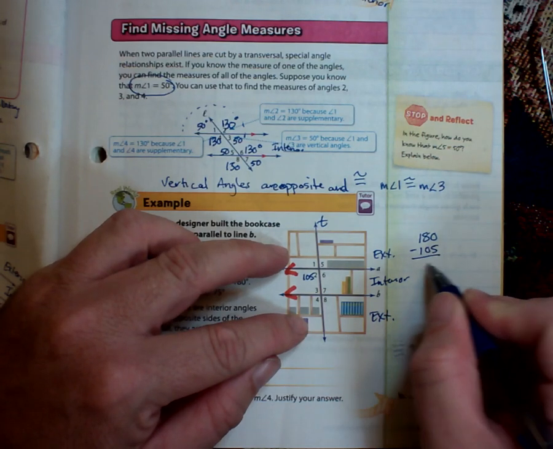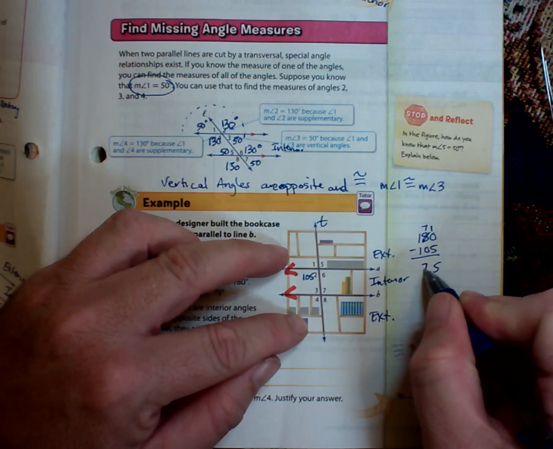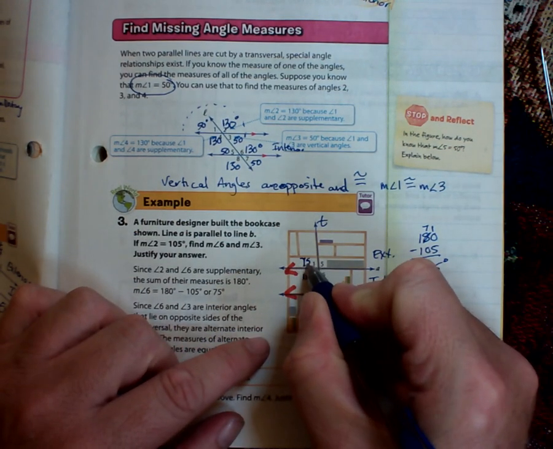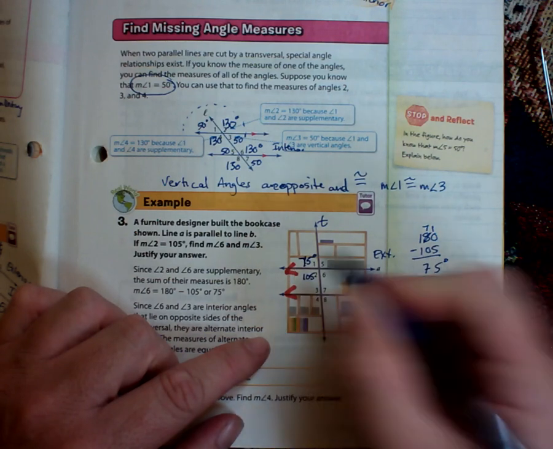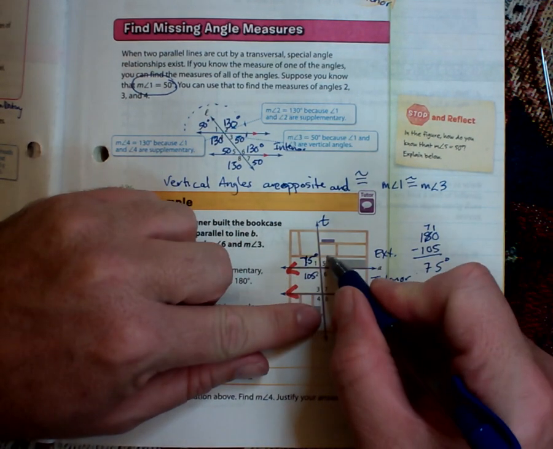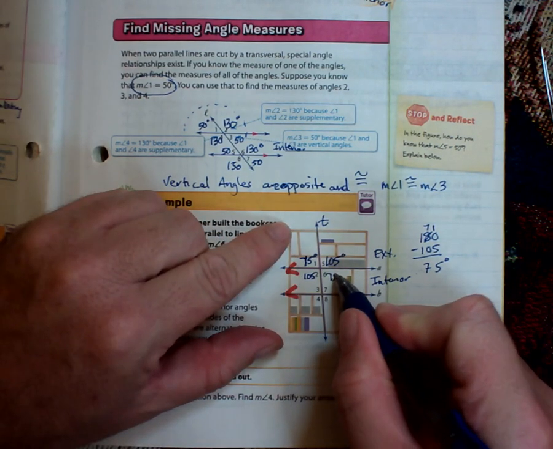Let's see. I'm going to do some simple math. 180 minus 105. I got to borrow here. That's 7, 10, 5, 7, 75 degrees. Some of you probably did it in your head. 75 degrees. Again, all those relationships. This is a straight line. This has to be 105. Straight line. This has to be 75.